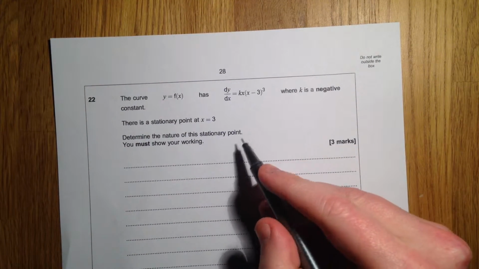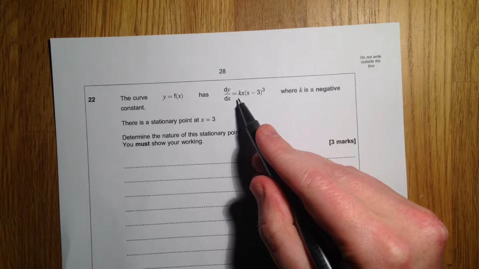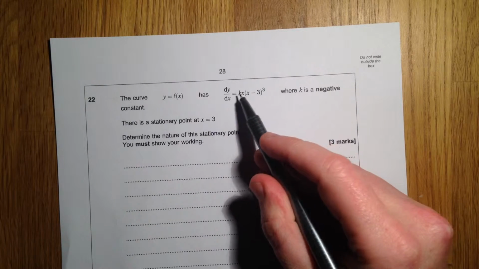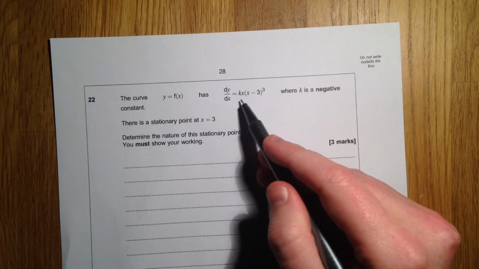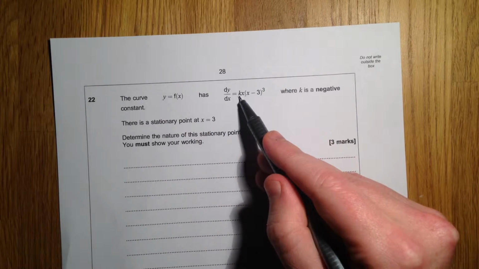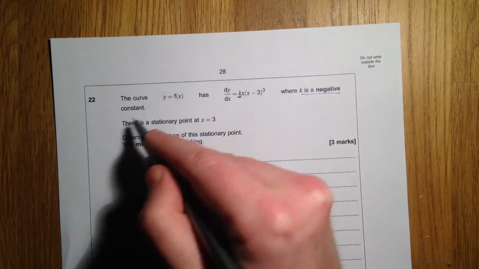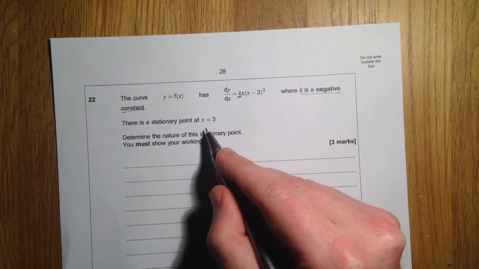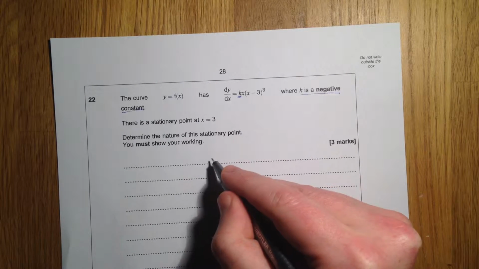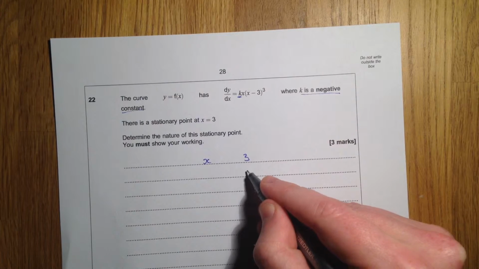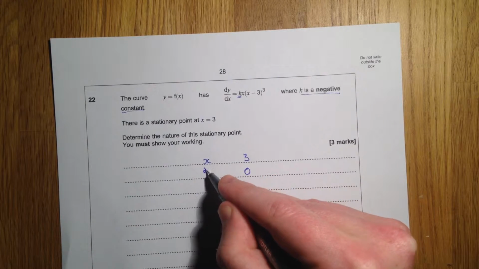So normally on one of these questions we get a value of dy/dx that we can work out, or a function that we can work out. We can't work it out because we just don't know what k is. k is a negative constant, that's all we're told. It has a stationary point at 3. That means that when x is 3, dy/dx is 0.